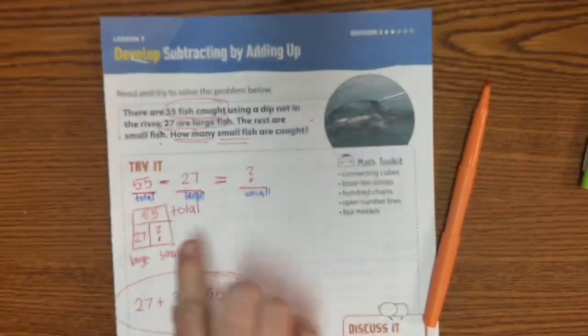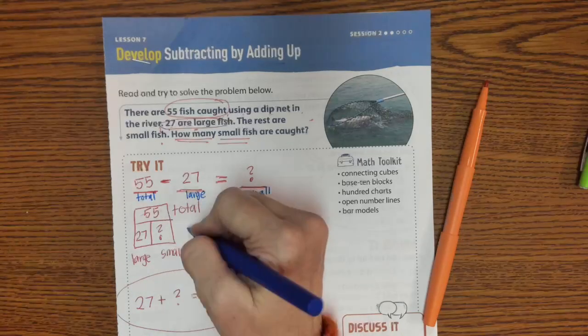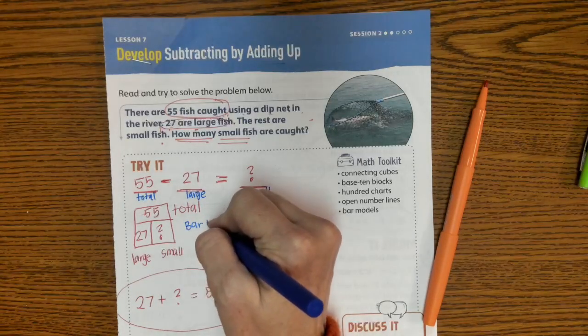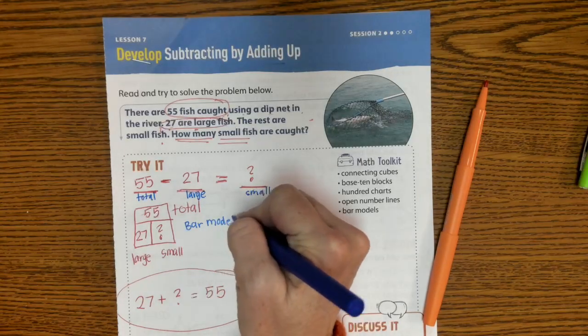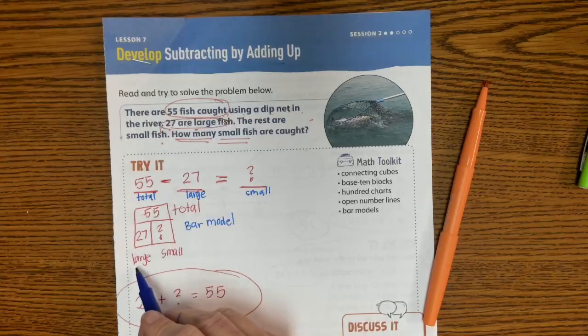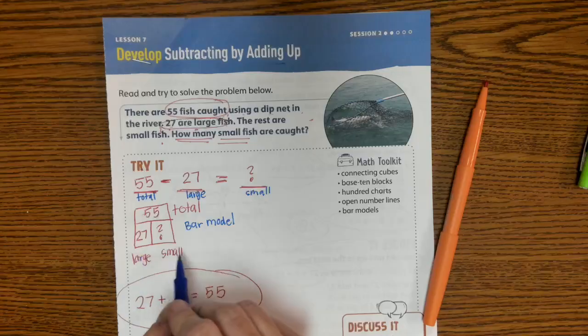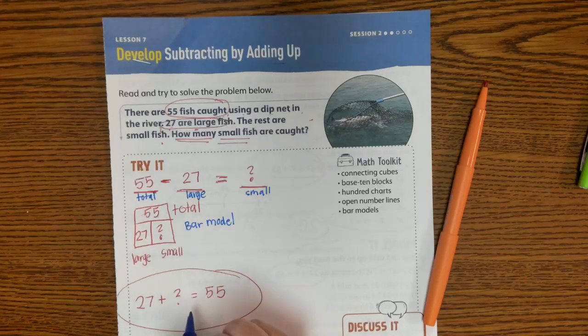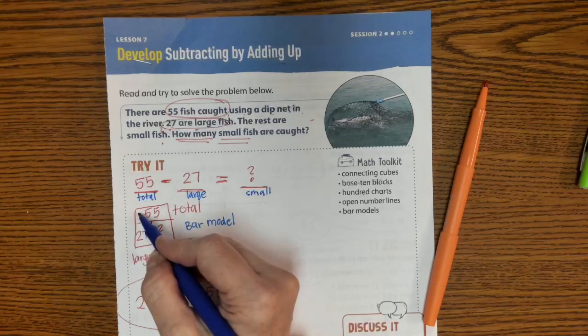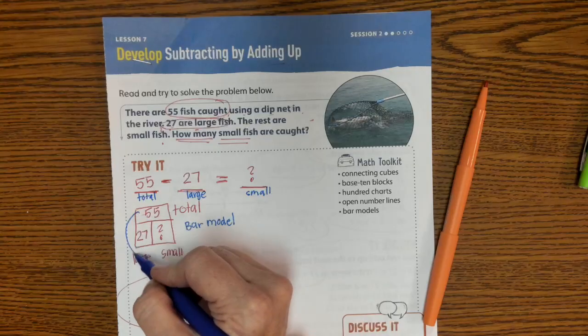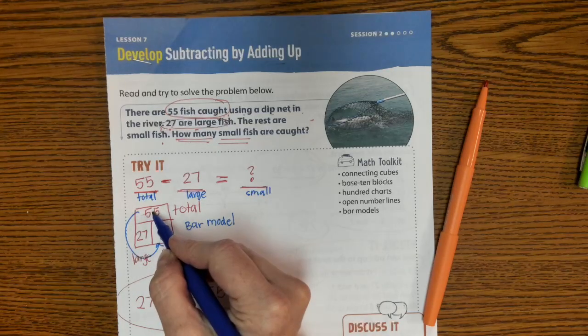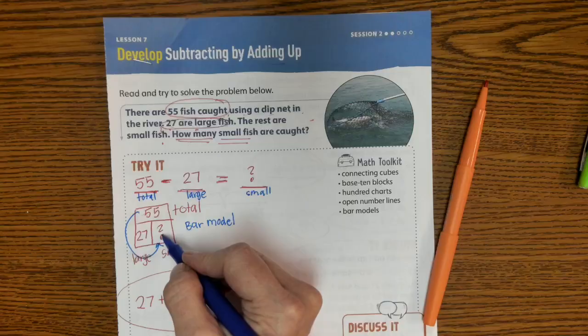And then I kind of showed them, this is the bar model. We've used it before. I think it's pretty helpful when you fill it out. You say, okay, the total's on the top, large is here, small is here, let's fill it out. Now, if I go this way, I start at 55 and I go down, I subtract. So 55 minus 27 equals question mark.